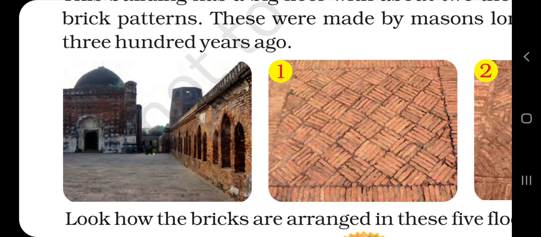The speciality of the windows is what? We see the topmost structure of the window is an arc. It is an arc-like structure.